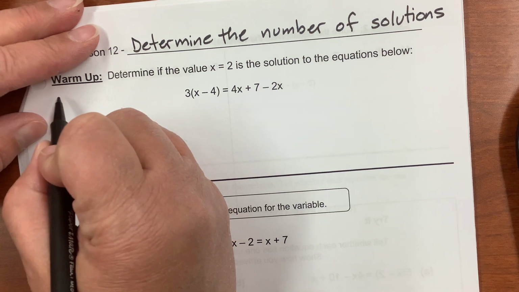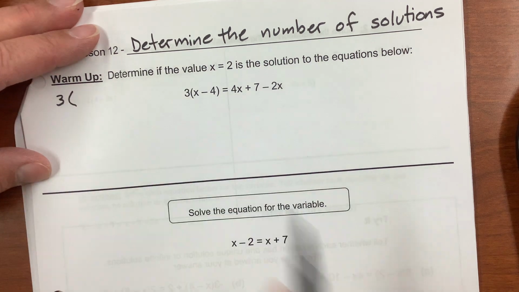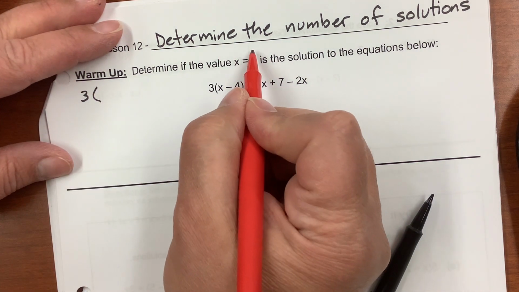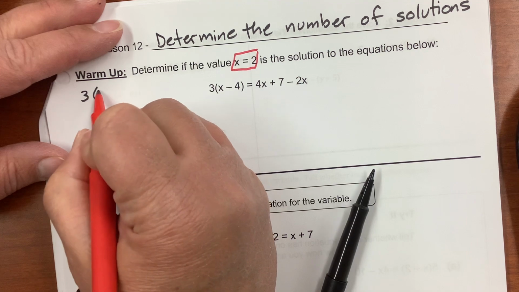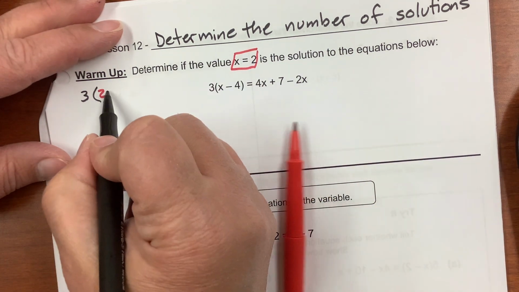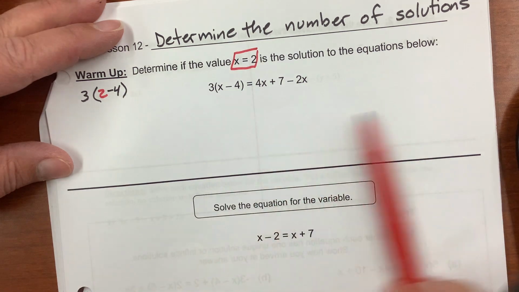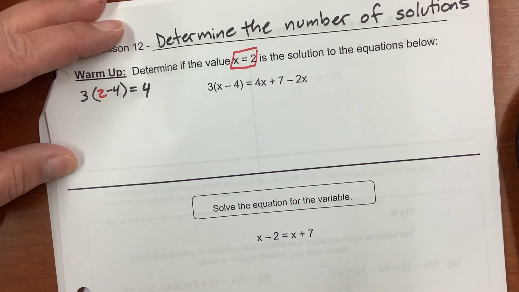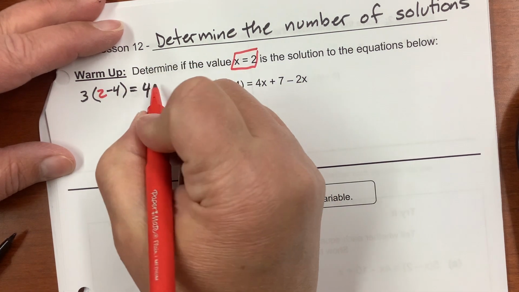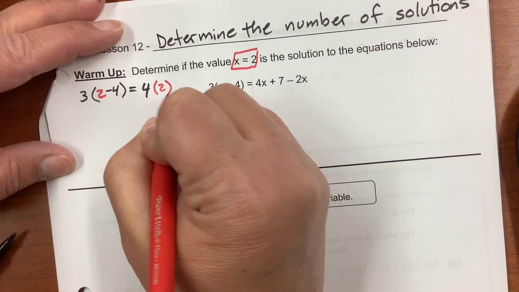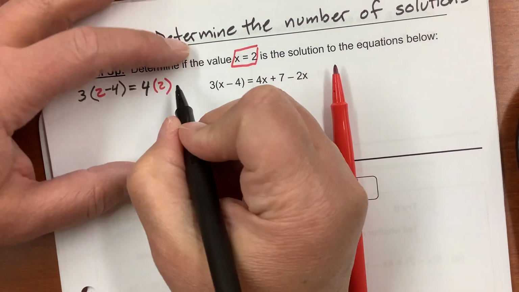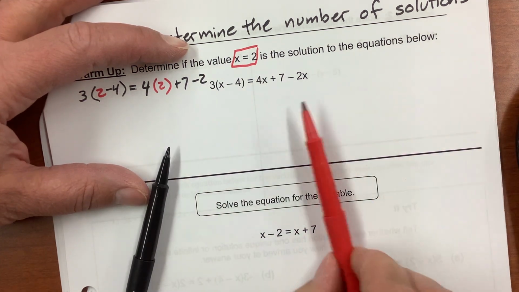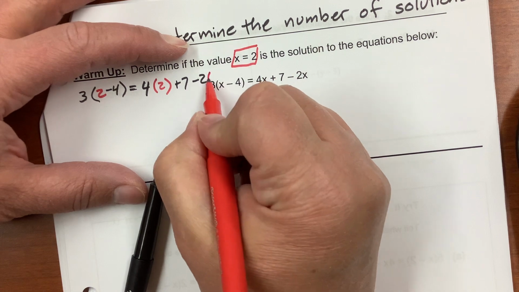So let's try that. 3 parentheses, make sure people can see what you're doing, and where the x is, 2, minus 4 equals 4, and wherever there's an x, we have to fill in more than one 2 in parentheses. 2 plus 7 minus 2, and one more x, I have to put it there.